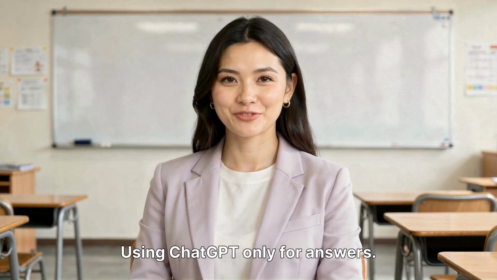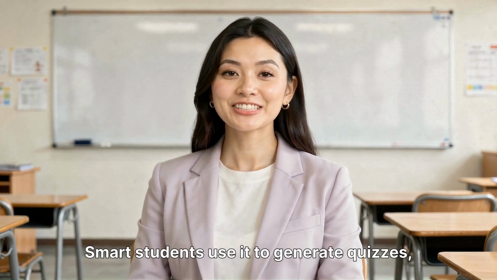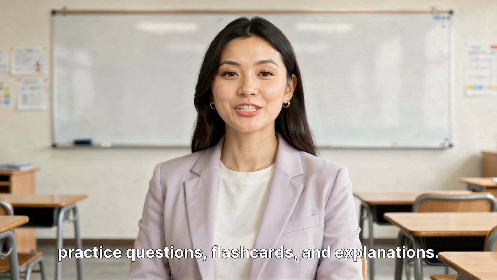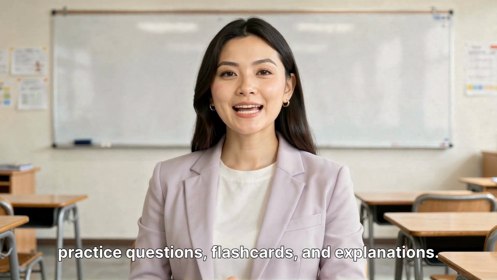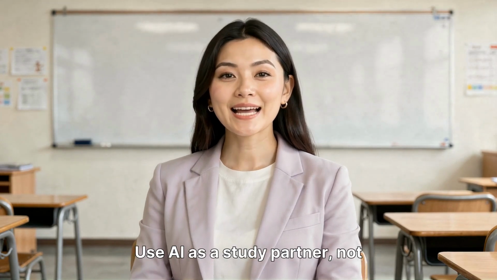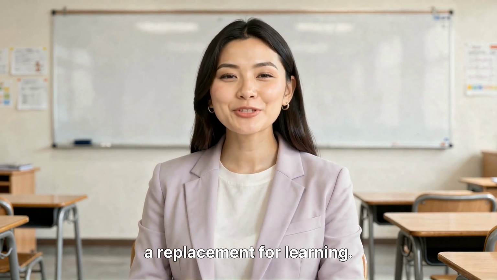Mistake number 5. Using ChatGPT only for answers. Smart students use it to generate quizzes, practice questions, flashcards, and explanations. Use AI as a study partner, not a replacement for learning.